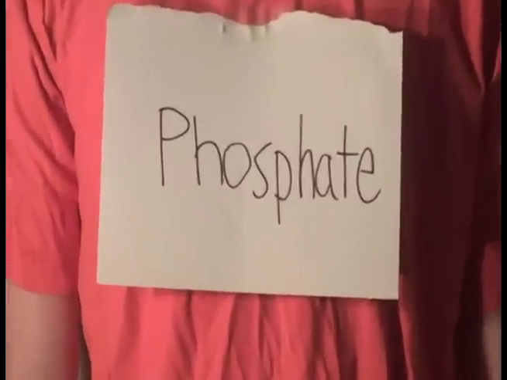Step 8. The enzyme phosphoglyceromutase changes the position of the phosphate. Phosphate.